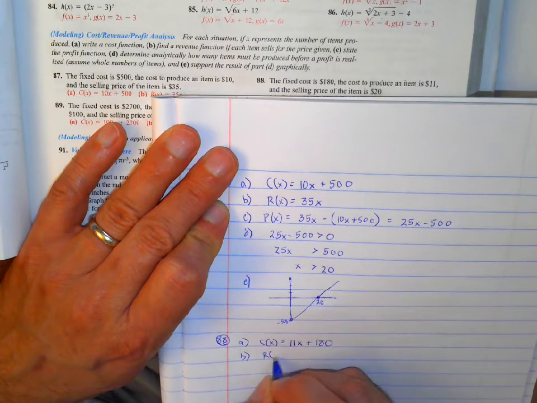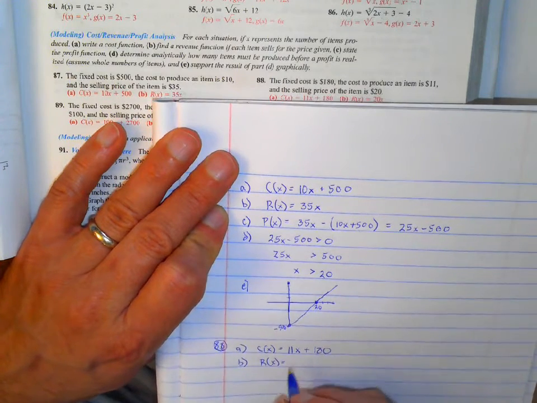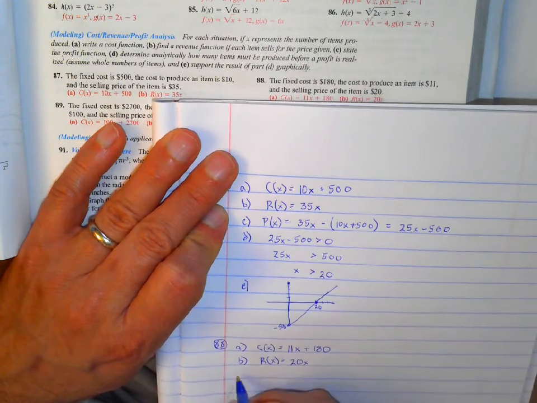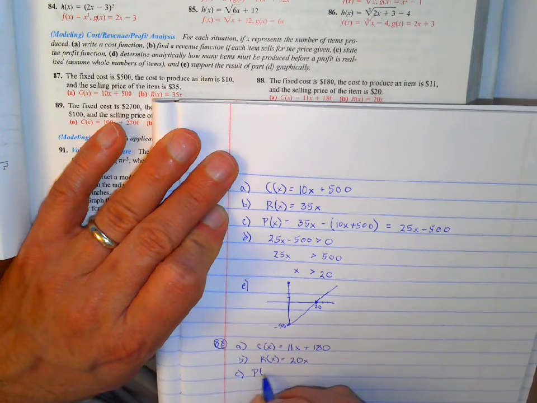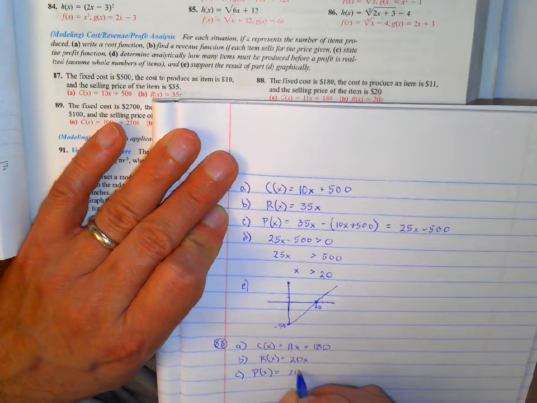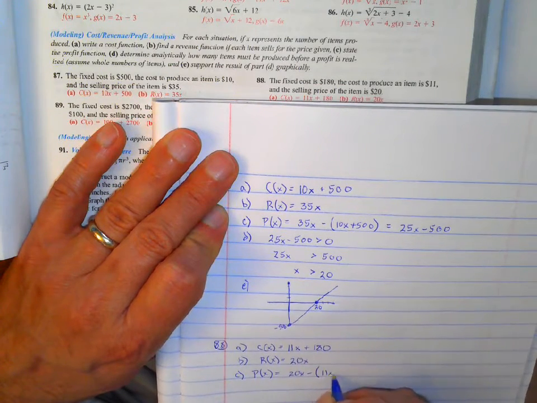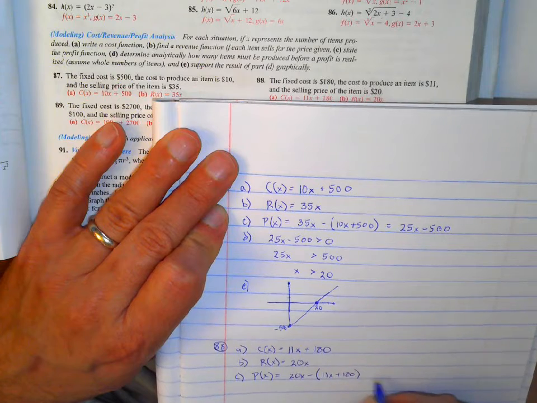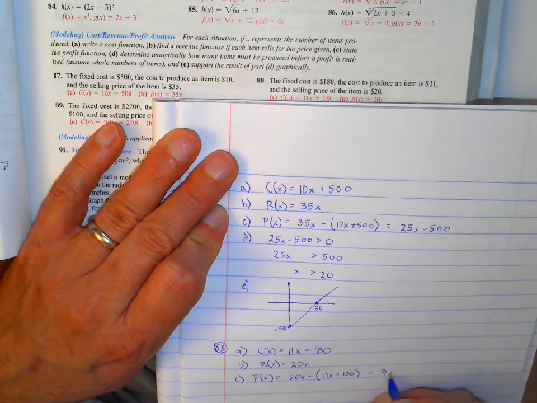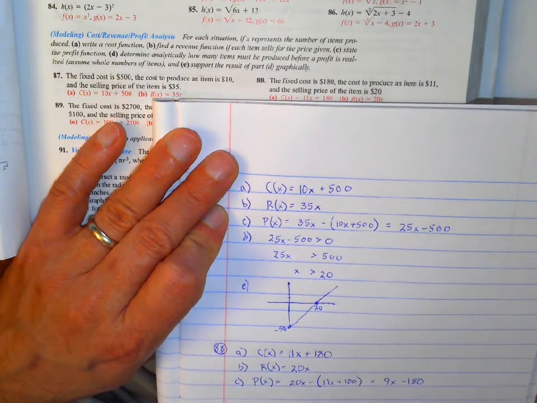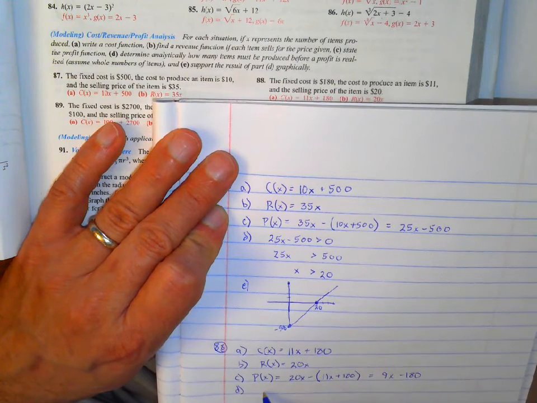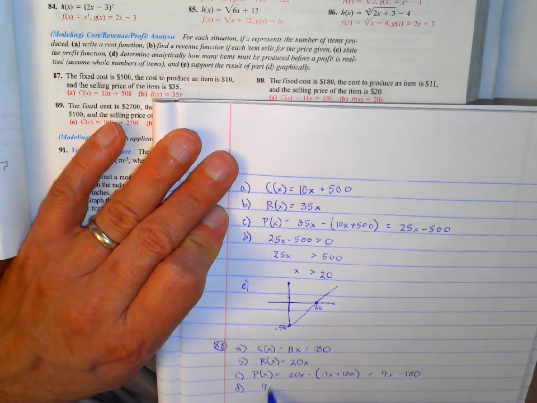My revenue, what I'm bringing in, they sell for $20 for every item. C, my profit will be how much is coming in minus how much is being spent. So that'd be 9x minus 180. Part D, I want to know where this 9x minus 180 is going to be greater than 0.